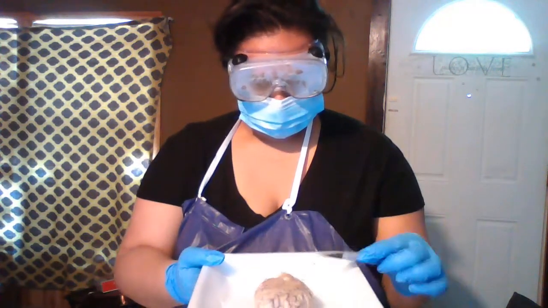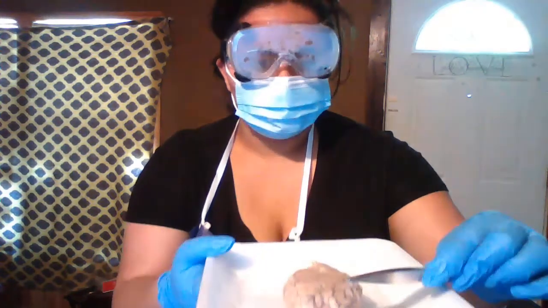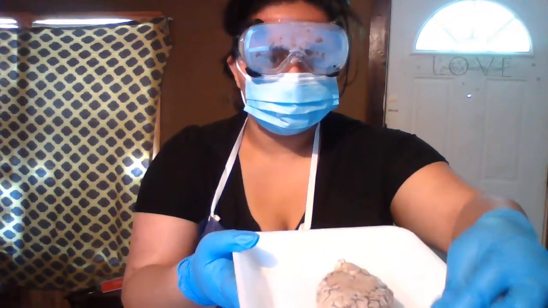It says from a lateral view, locate the frontal, parietal, occipital, and temporal lobes and the central sulcus. Let's see, frontal. Okay, the anterior view of the sheep's brain would be on this end right here.